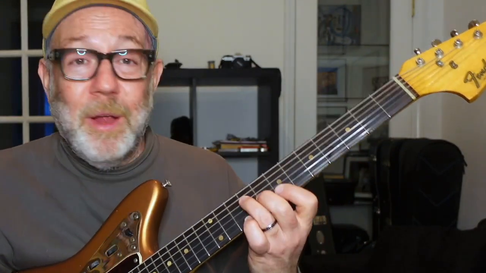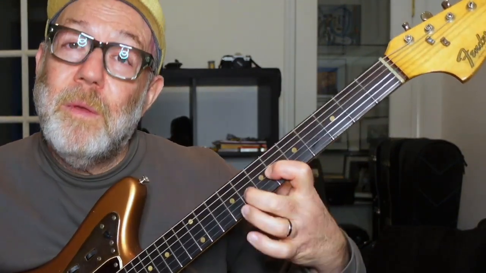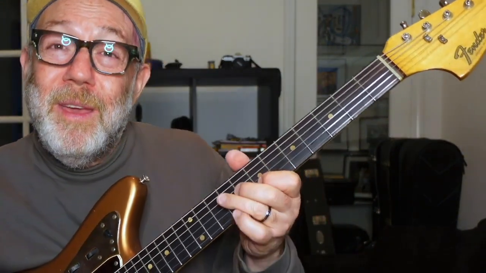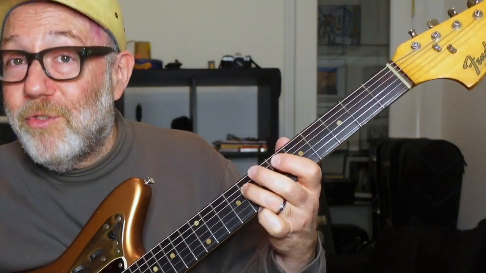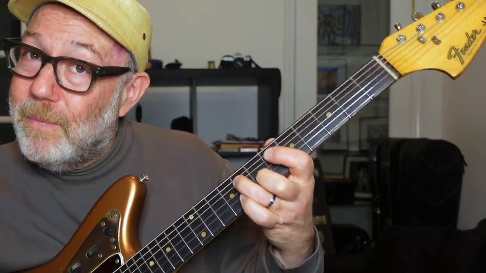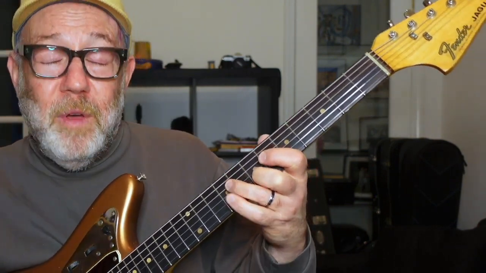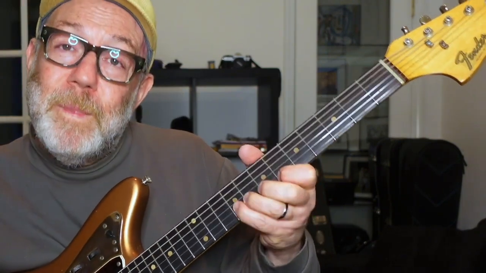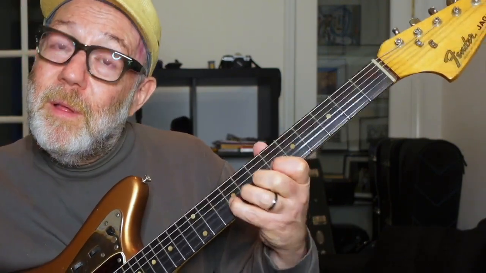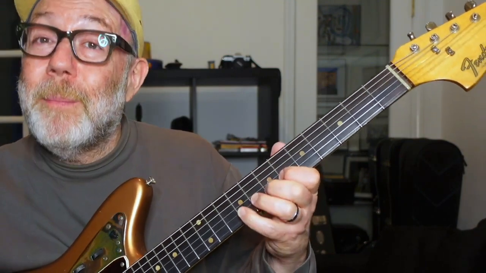One more time up here now. Third of B. Third of F sharp. Third of G sharp minor is B. Third of E is G sharp.